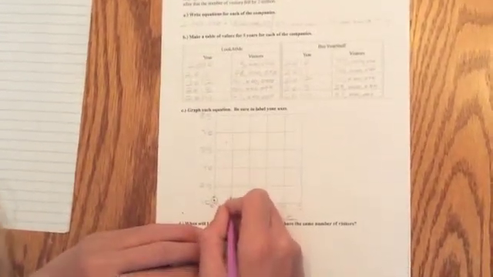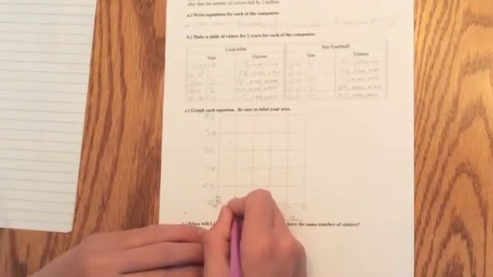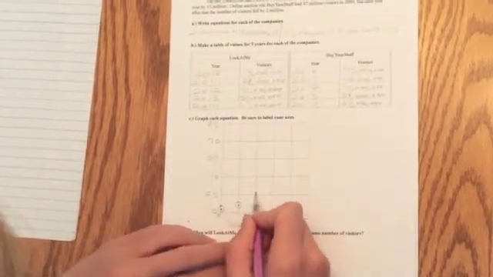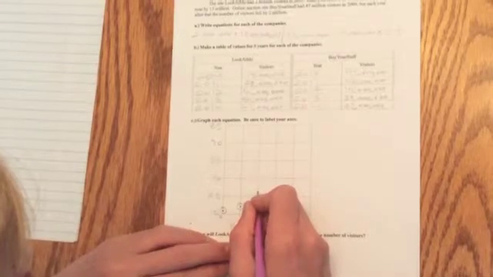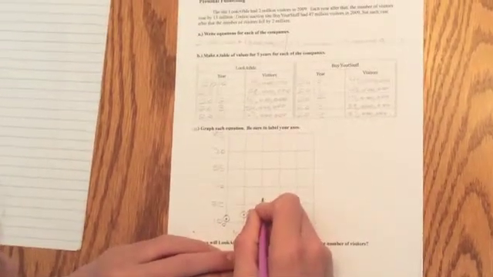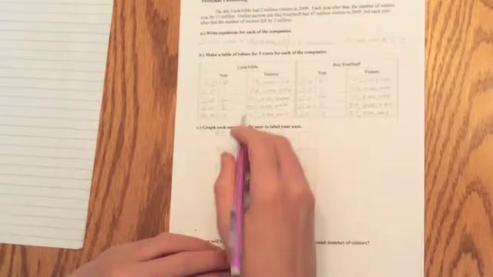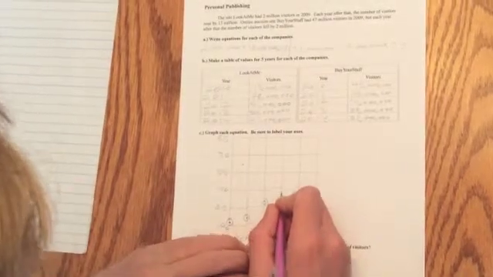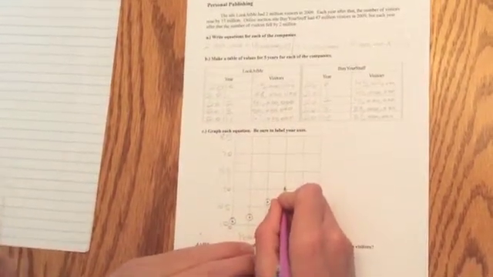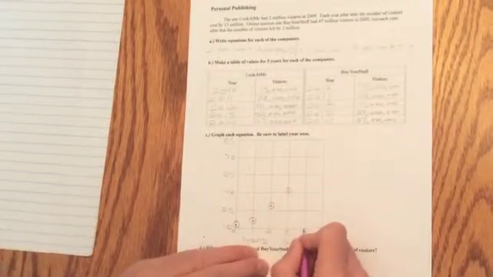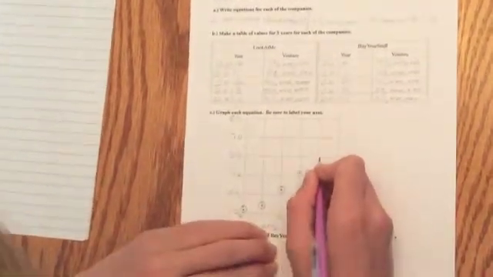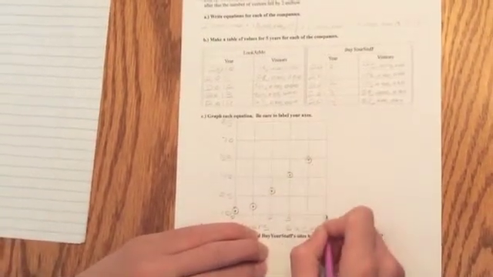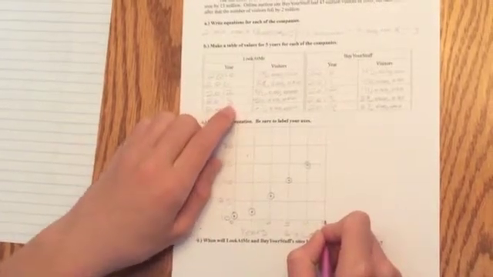So it's about there. 2 years since, it's 28, so I'd say it's around there. 41 for 3 years is about there. 54 is about there. 5 years, 67.